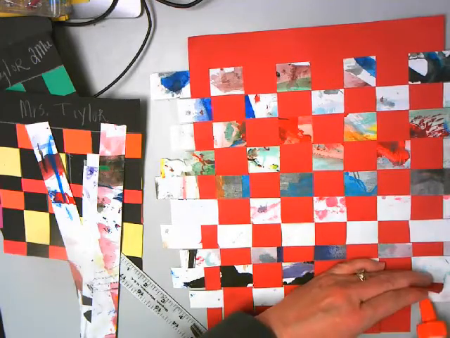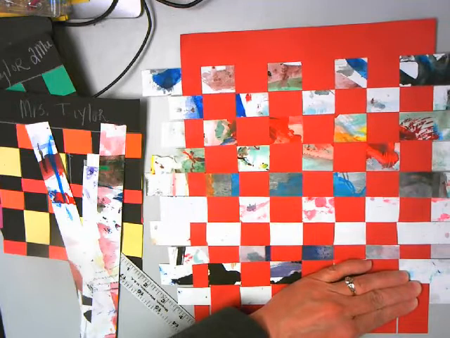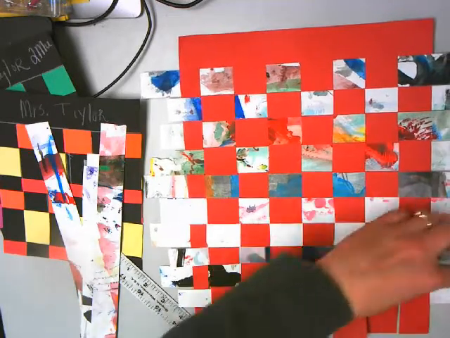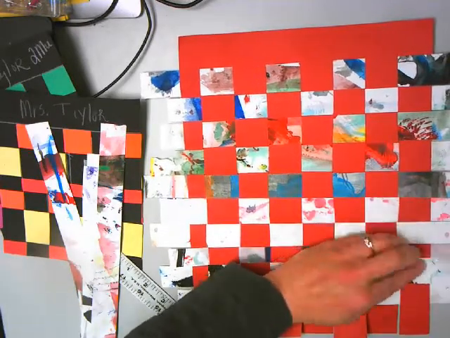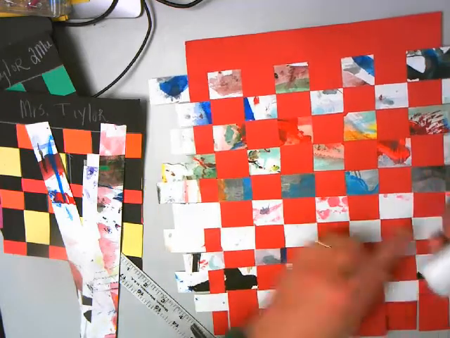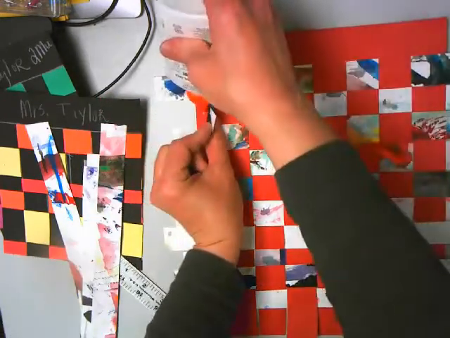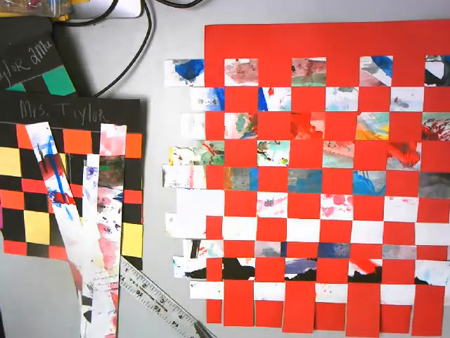I'm going faster than I would normally if I were trying to make this for myself nice and neat. And then I'm going to go on the side, all of these, gluing underneath, and all of these also, okay? Again, I'm going to pause the video.